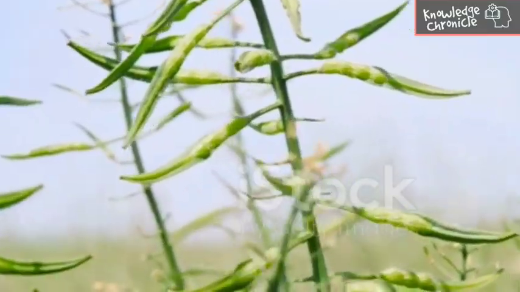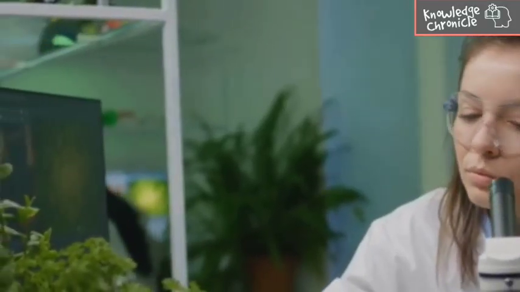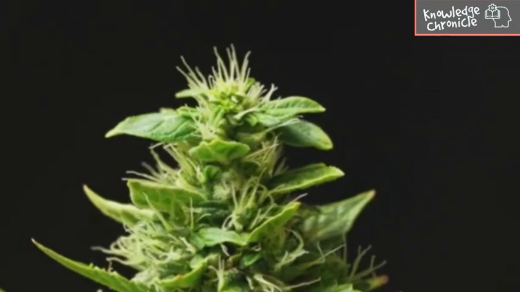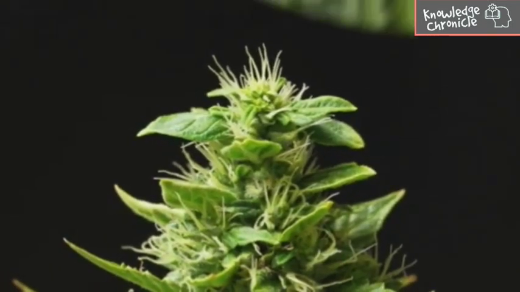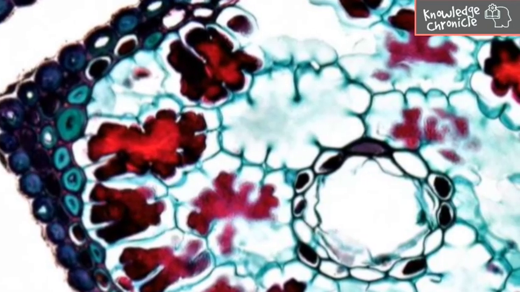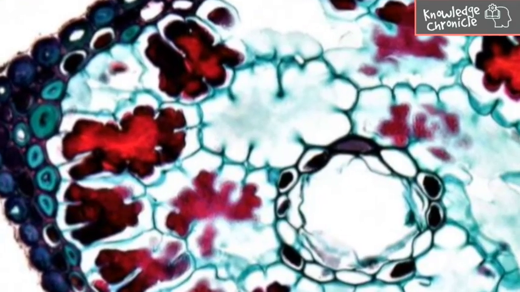Let's break it down. First, we have the epidermis. It's the outermost layer, coated with a protective cuticle. Tiny hair-like structures called trichomes and stomata are often present. Next is the cortex, which is divided into 3 zones.